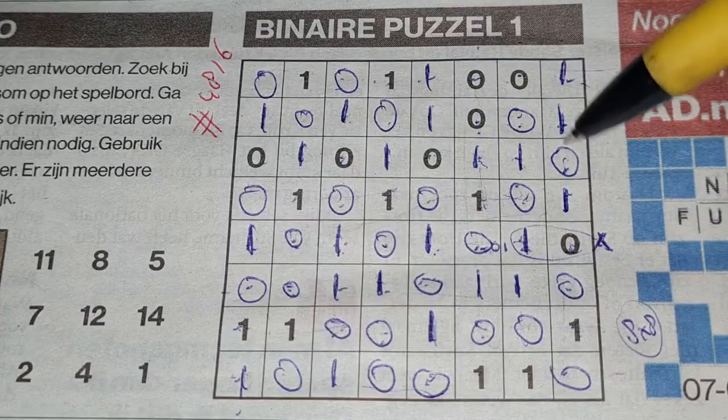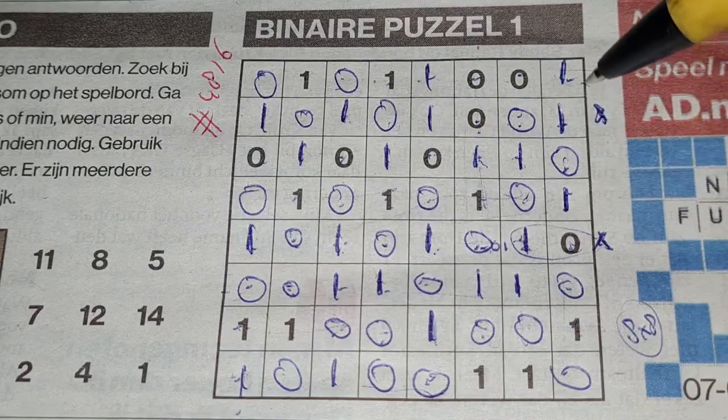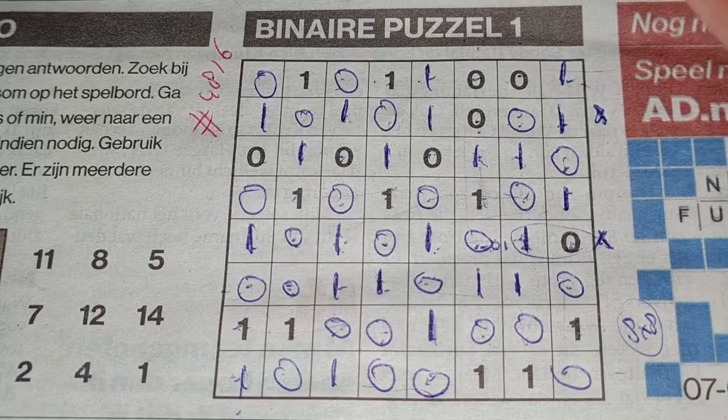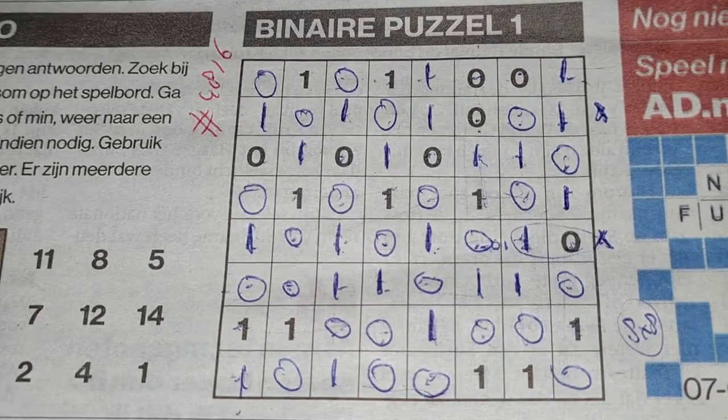Finish in 4 minutes. Only one time comparing. Yes, and I like this one. I really do think so.